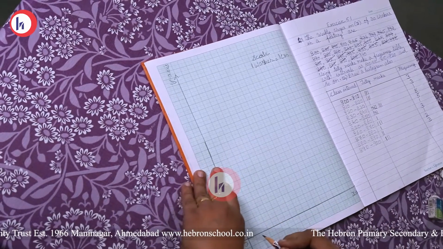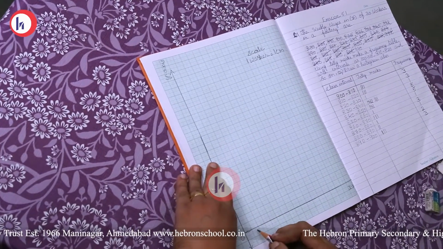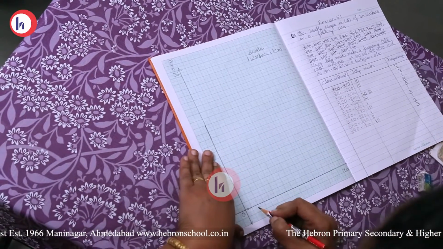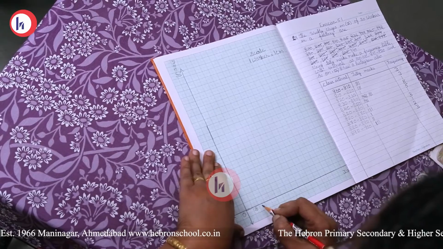Now the first one is not taken, so the second one we can start, that is 810.